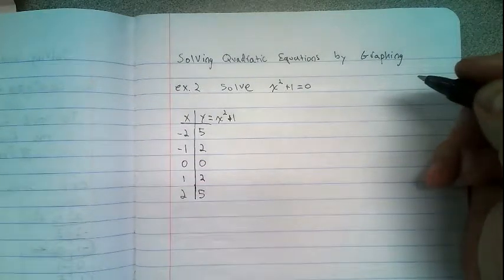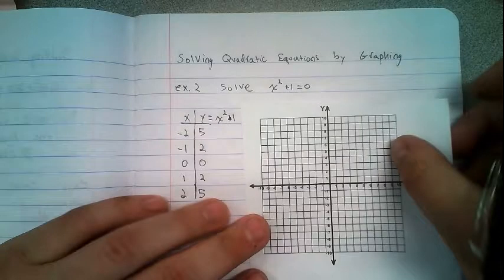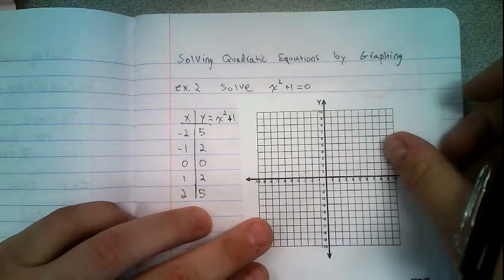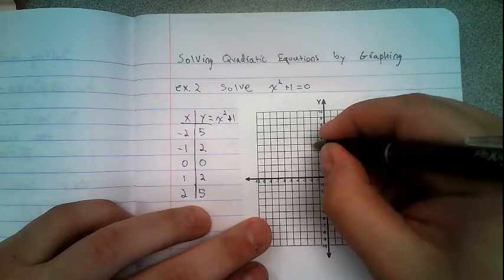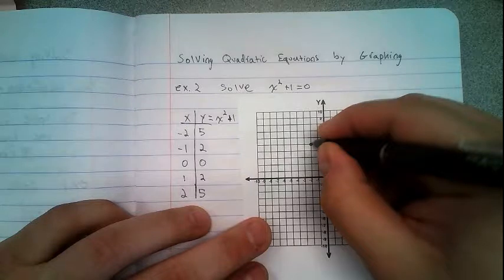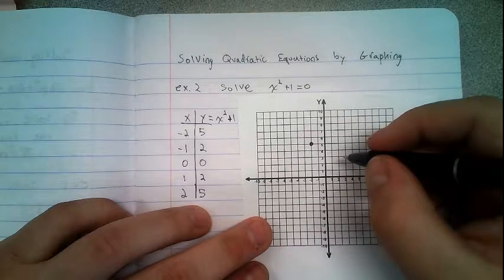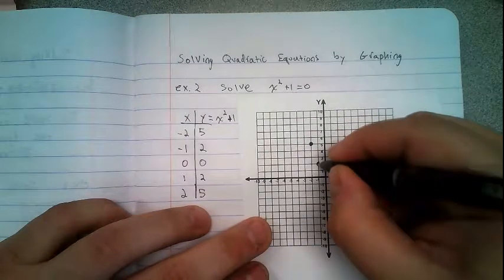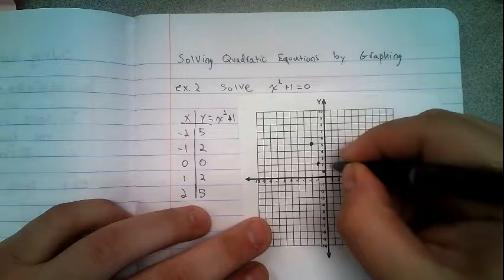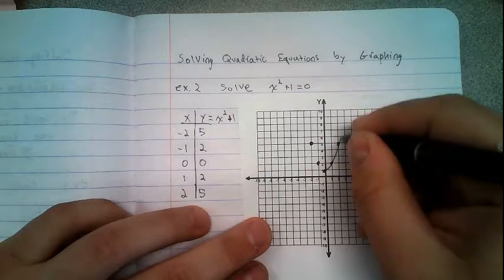And using that other coordinate plane that you would cut out, you're going to graph that one. So we've got -2 going up to 5. And we have -1 going to 2. 0 to 1, 1 to 2, and 2 to 5. And I estimate my curve, so it looks like that.